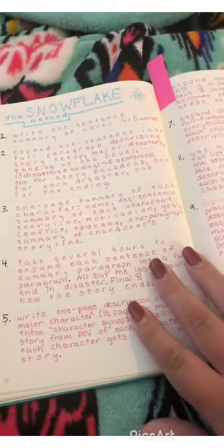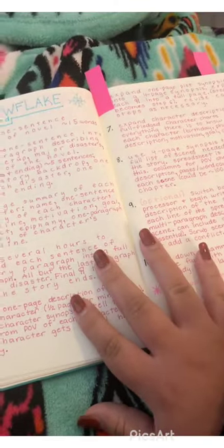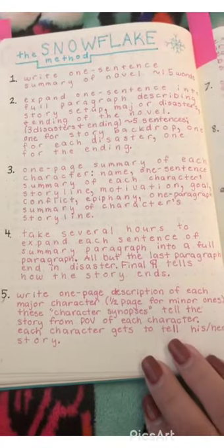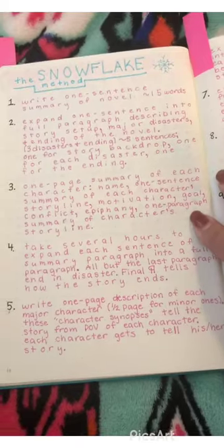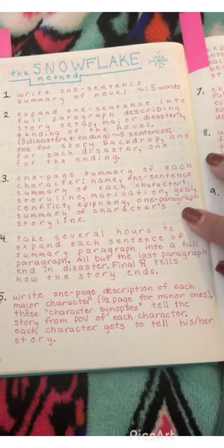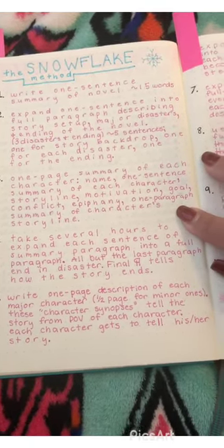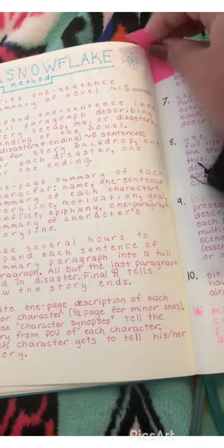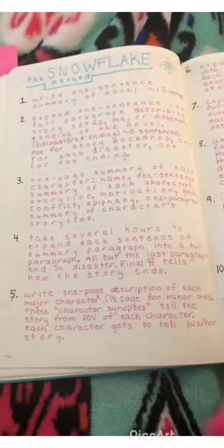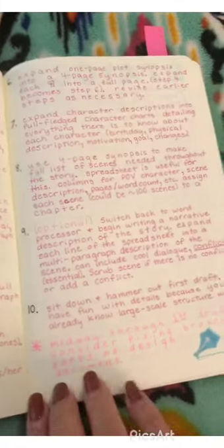Then I have the Snowflake Method. I'm going to go over this. Well, I guess I could just sort of show you, and if you want to pause it, you can. I haven't actually used this method. I had planned to. I did use some of the steps, but I never used it fully.